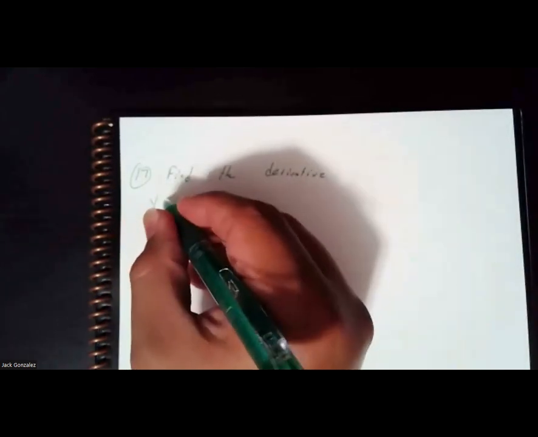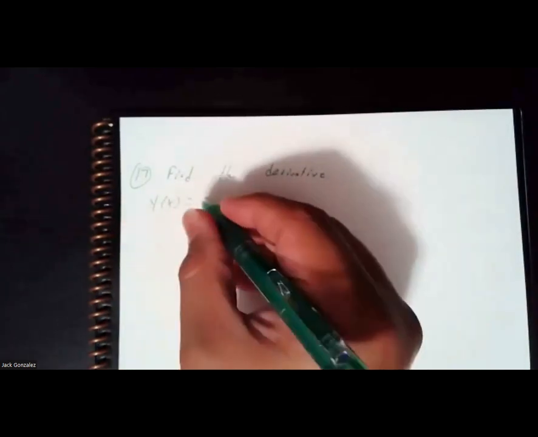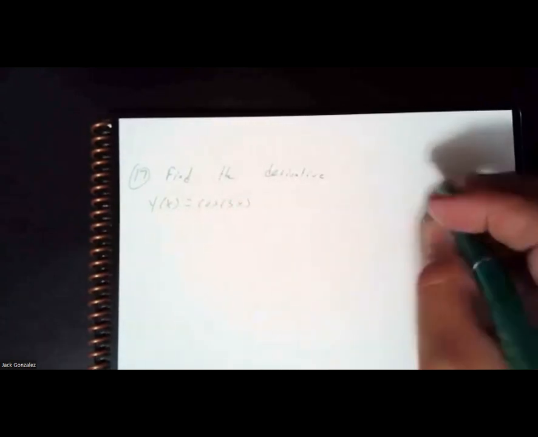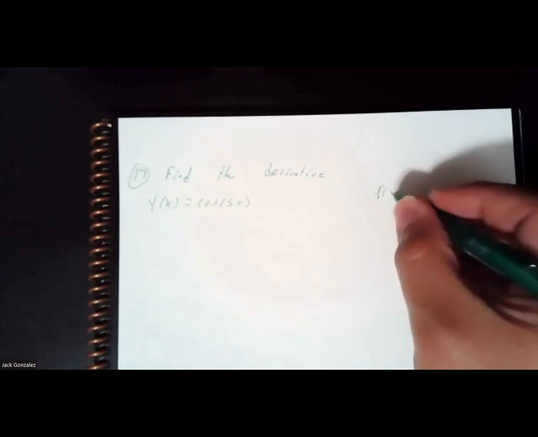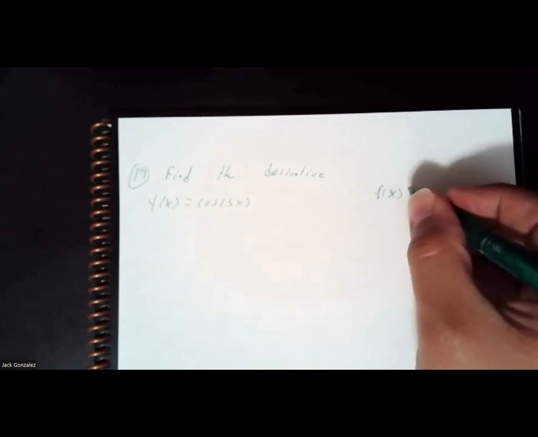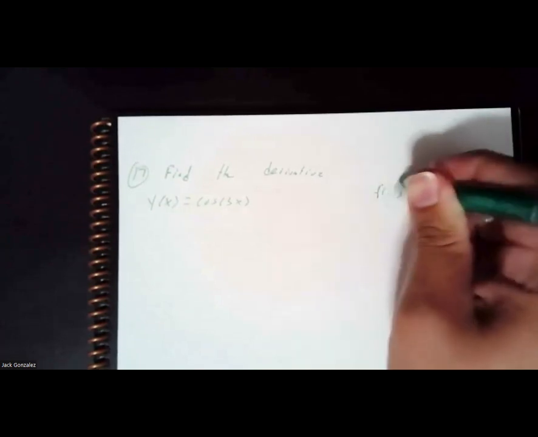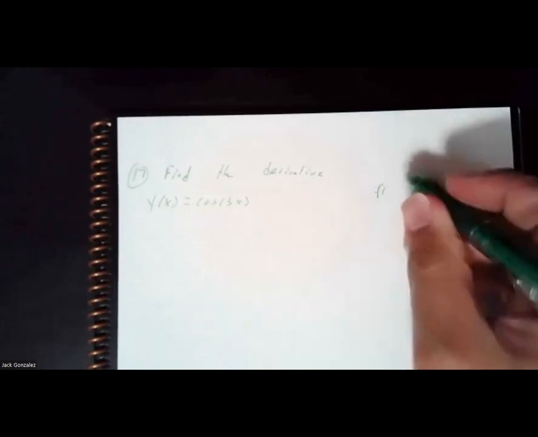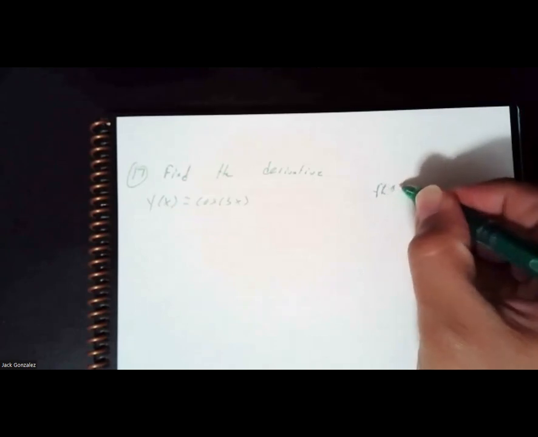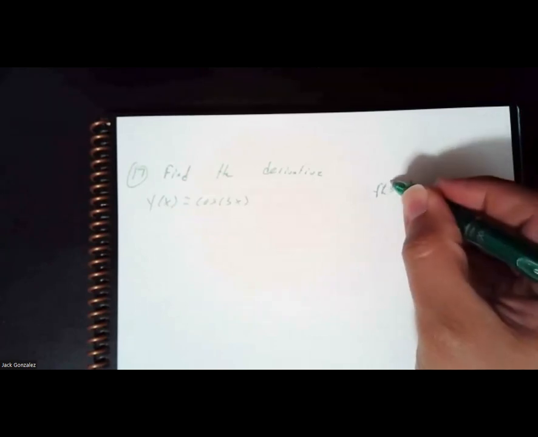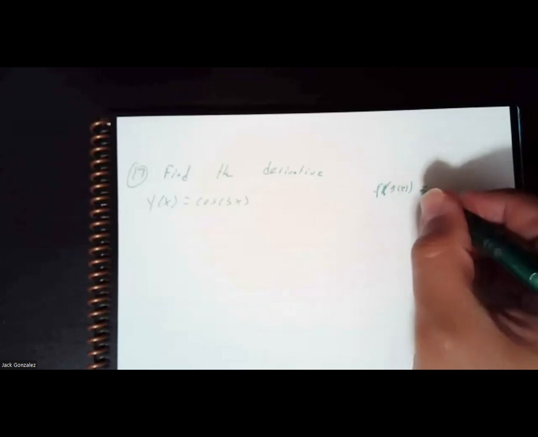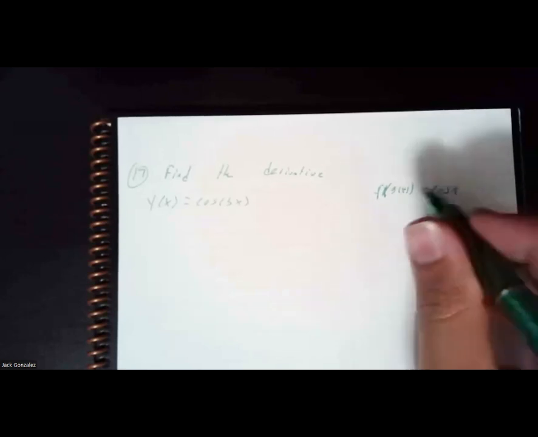So y of x is equal to cosine of 3x. The outer function is the cosine, the f of u or f of g, however you want to think about it, doesn't matter to me. That's the cosine.